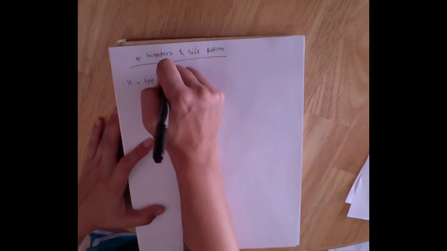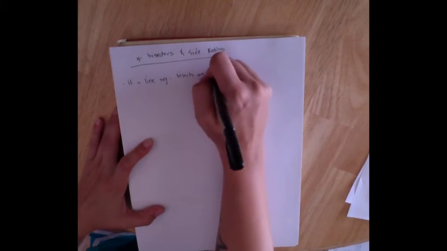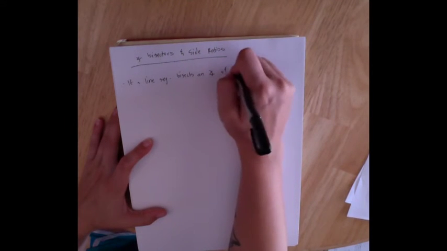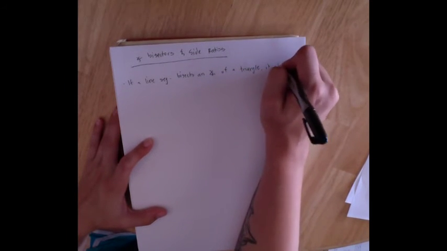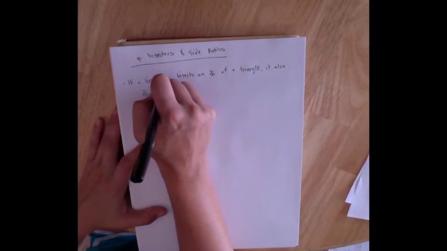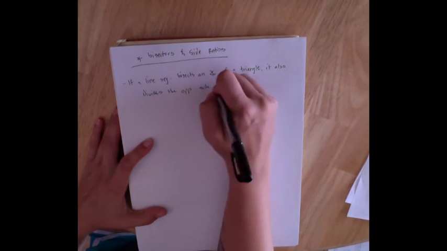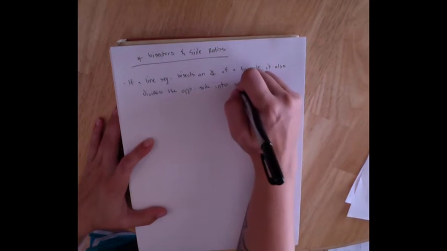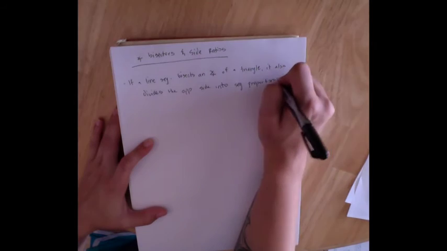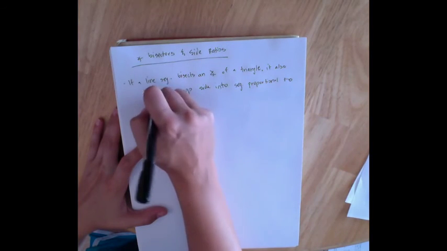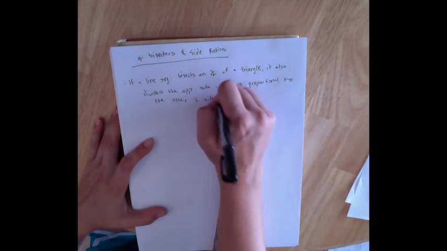If a line segment bisects an angle of a triangle, it also divides the opposite side into segments proportional to the other two sides.